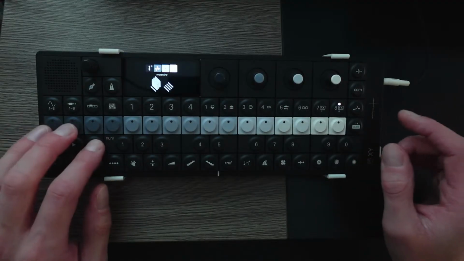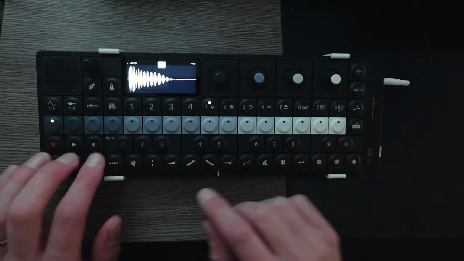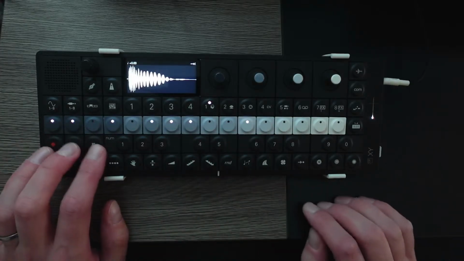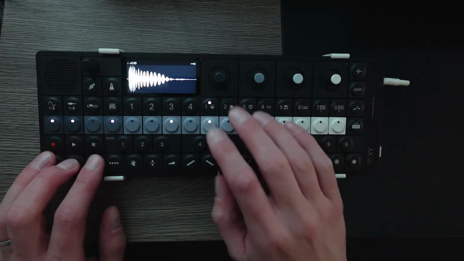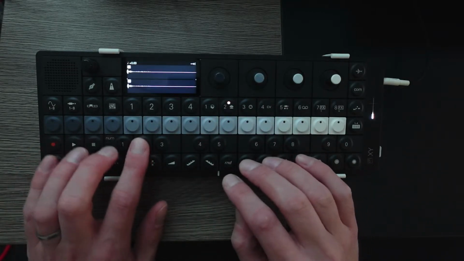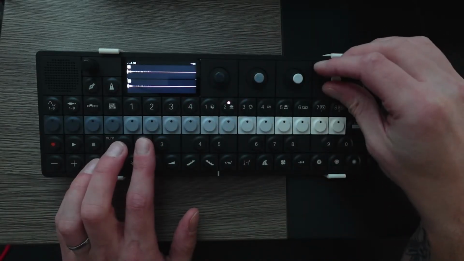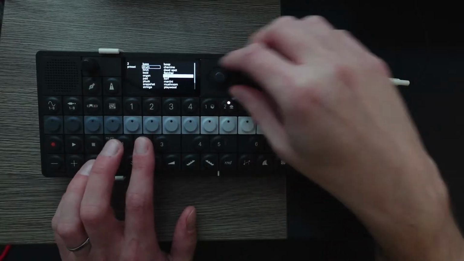Let's check out Arranger. Let me put something on this first, though. Let's just change this a little. Actually, let's put a different kit on here.